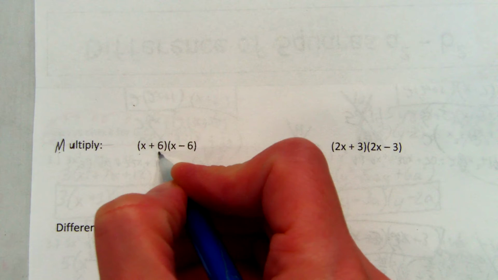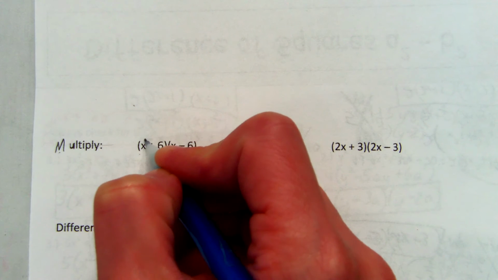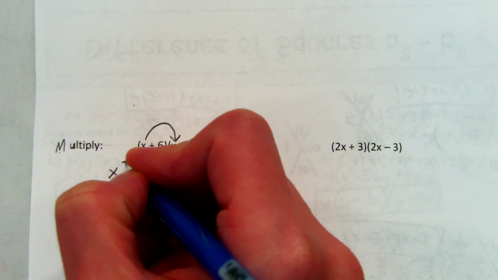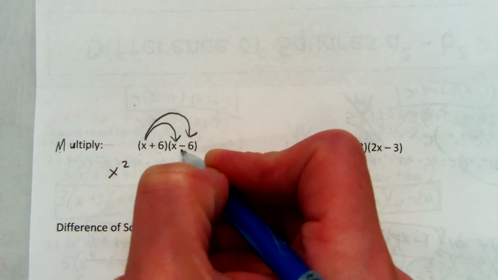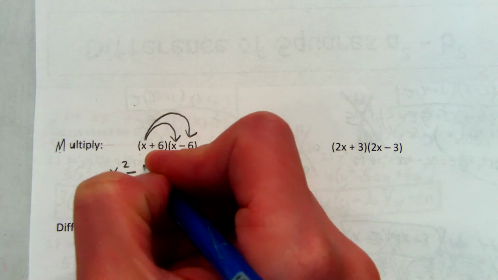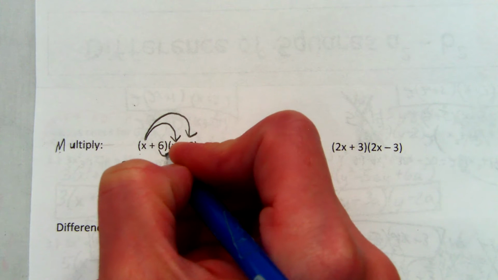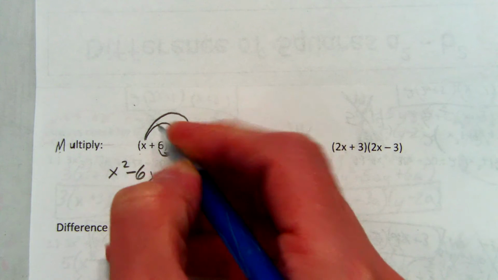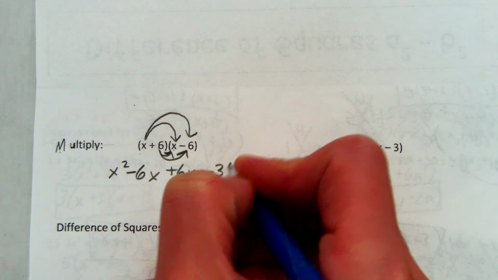So when you have a binomial and a binomial that you're multiplying, everything gets distributed to everything else. So we start with this x, multiply it times this x. X times x is x squared. Then I take this x times minus 6. So think of that as negative 6 because the minus is in front of it, which makes that negative 6x. Then we're going to take this 6 and multiply it by this x, which makes positive 6x. And the positive 6 times the negative 6, which gives us negative 36.